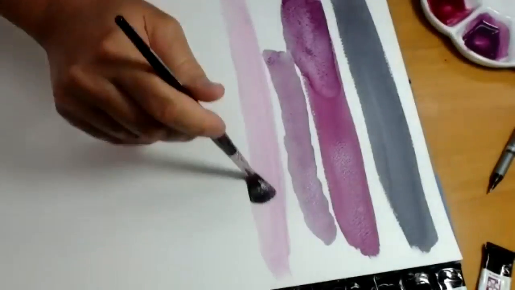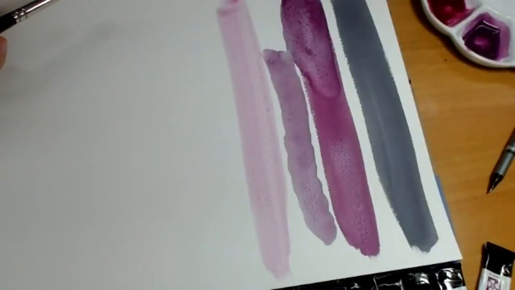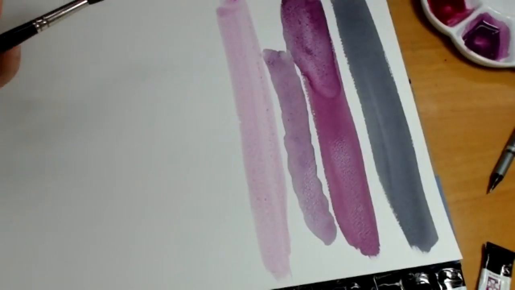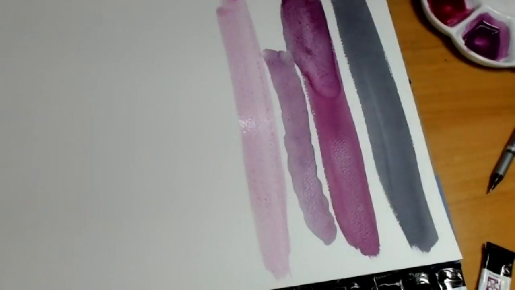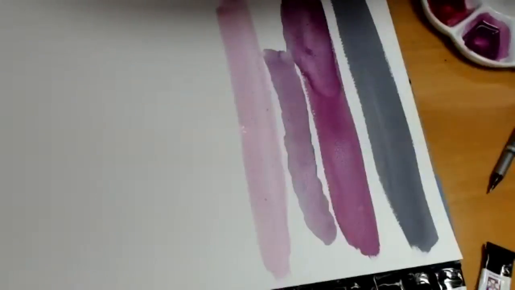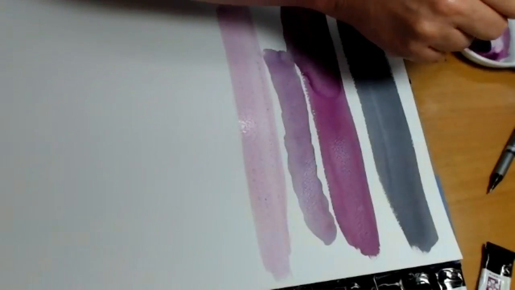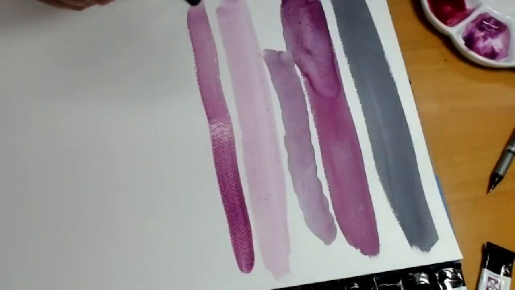This is cobalt violet. Cobalt violet, very light. This was the Mayan.